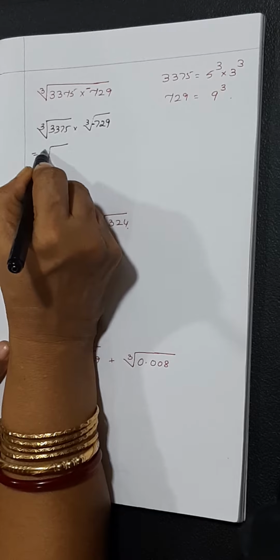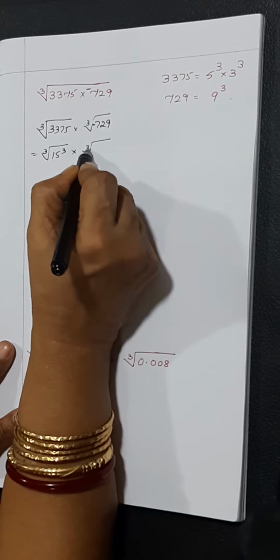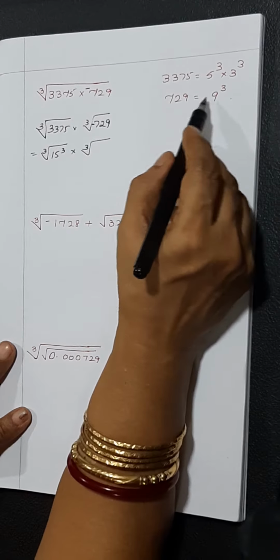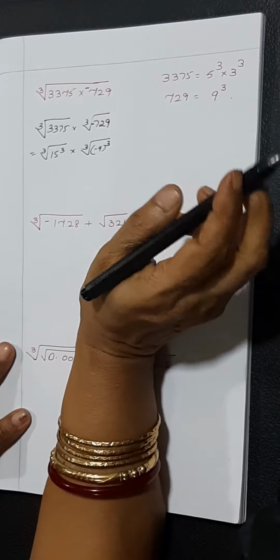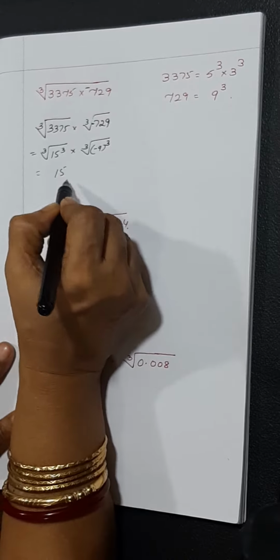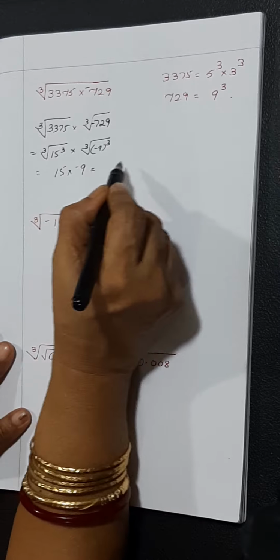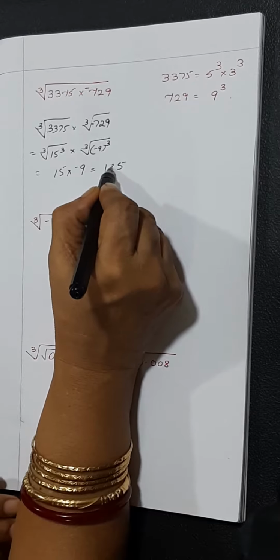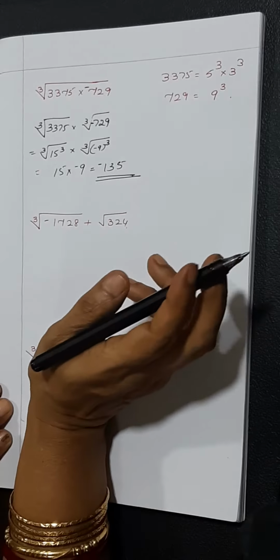So cube root of 15 cube into cube root of minus 9 the whole cube. So this will become 15 into minus 9. So you get minus 135.